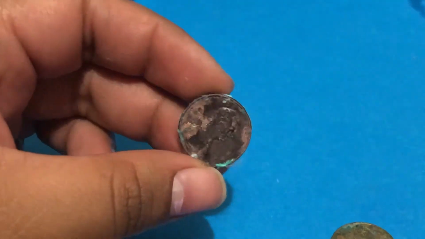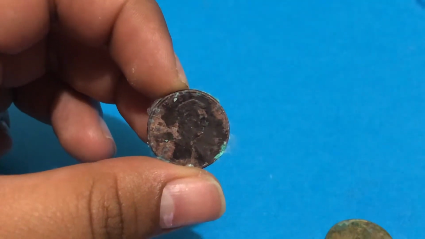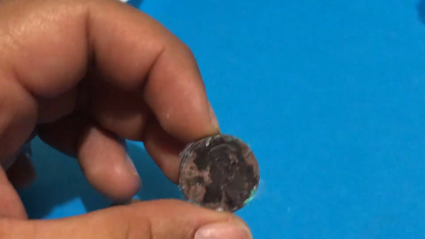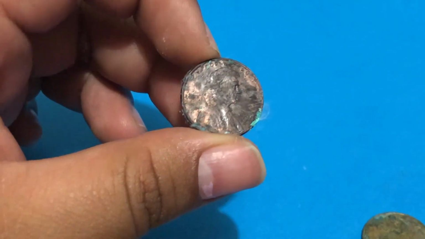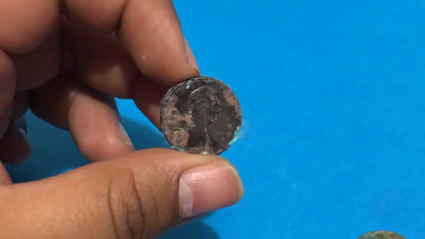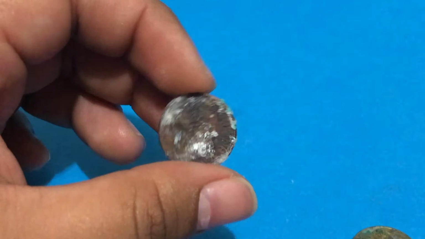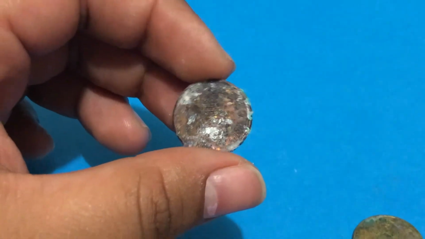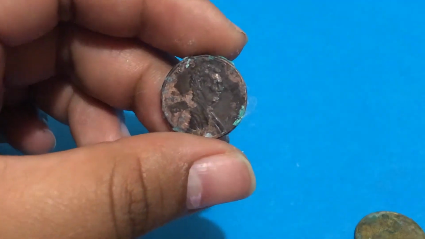Now, our fifth coin was the one that was under the toothpaste. We still have residue, as with the one in the tomato sauce. Again, I didn't want to scrub it off, to prevent any of the rust from coming off. On the bottom, again, we have a little bit of cotton residue. But this one is very dull.